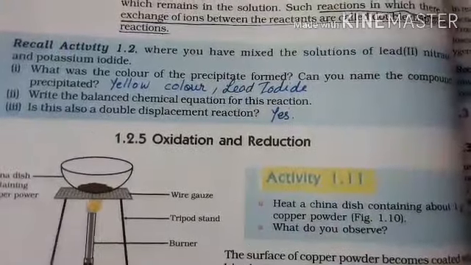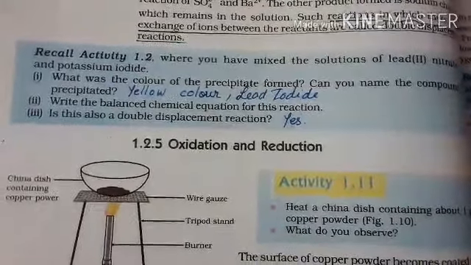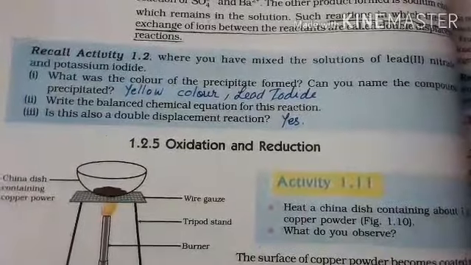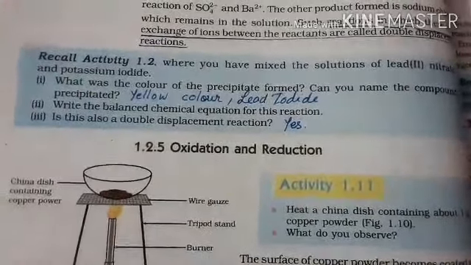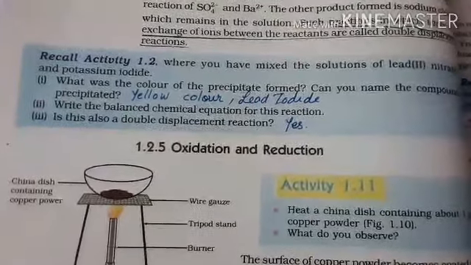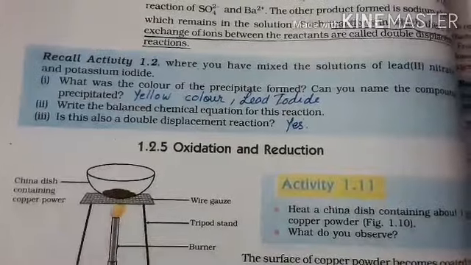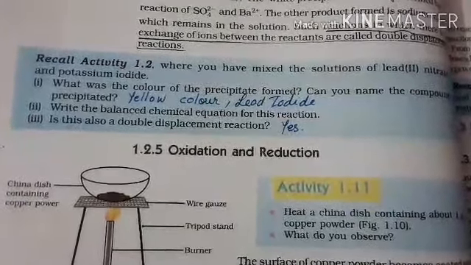So after activity 1.10, you can see here on page 12, recall activity 1.2, where you mixed the solution of lead nitrate and potassium iodide. Number one: what was the color of the precipitate? Can you name the compound precipitated?